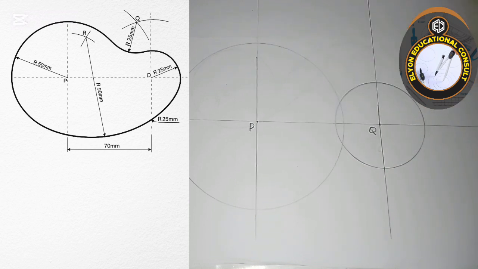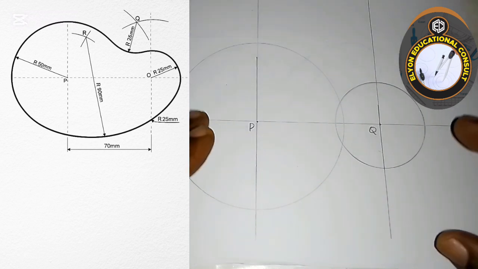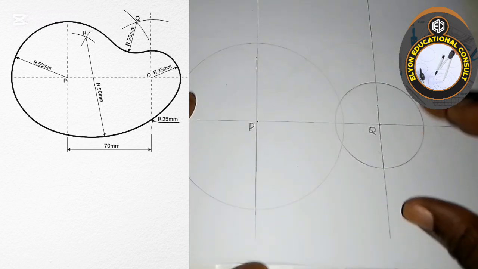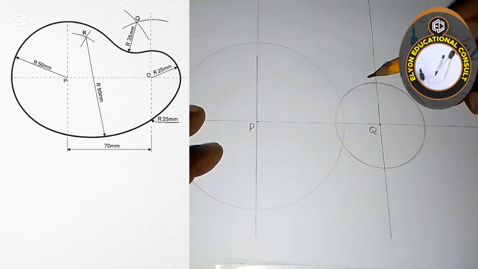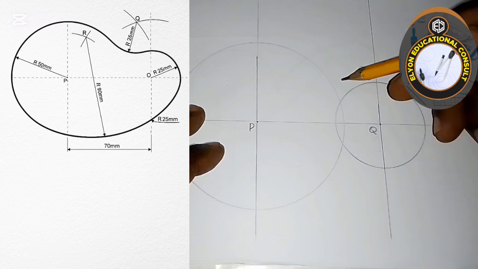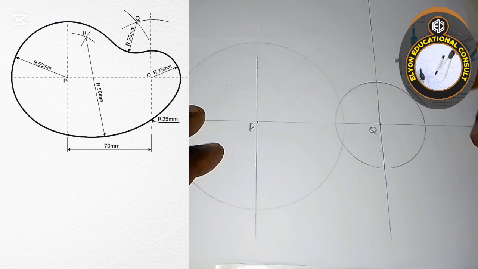The next thing now is to apply the principle of tangency, as I stated in my previous video on the application of the principle of tangency. I did a detailed explanation in that video, so you can take a look at it so that you'll not be confused with what I'm doing now. I'm going to be applying the principle by inputting the calculation. We can start with this arc here. Like I said in my previous video, this arc is going out of this circle. As it's going out, I will try as much as possible to bring them together.